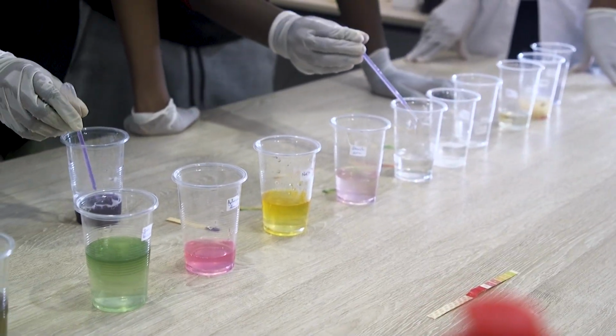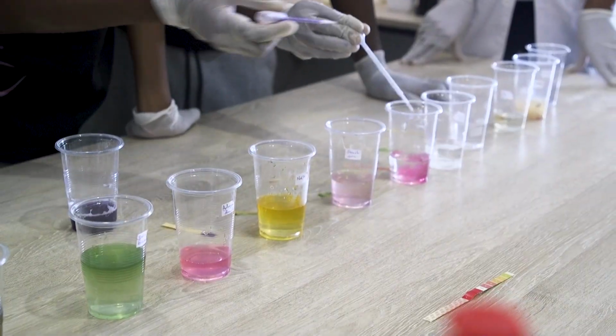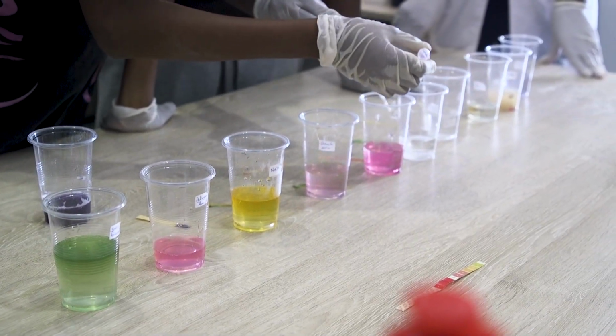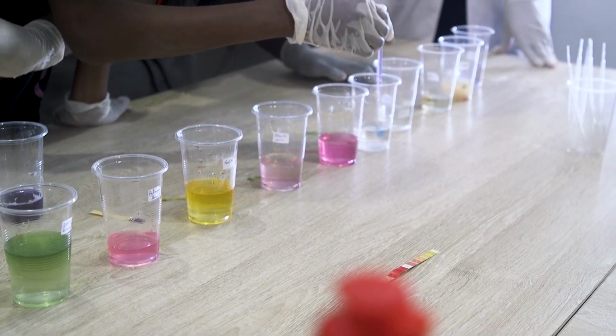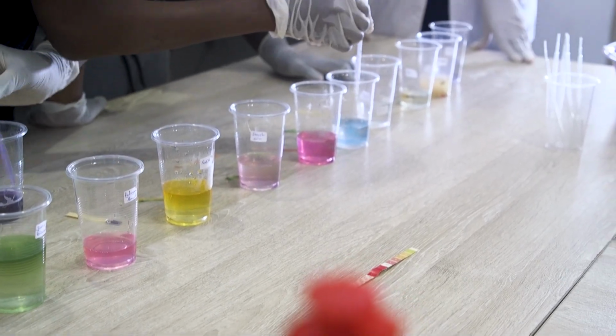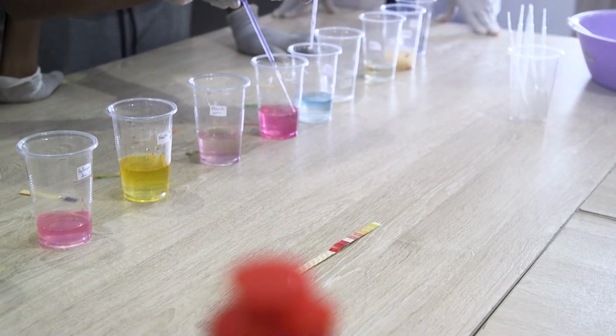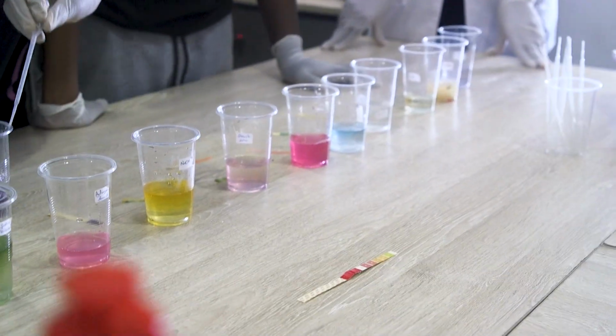Caleb, what's the color there? It's almost red. And let's test this one. Blue. That's blue, right? Good. We are determining the color of the ring.